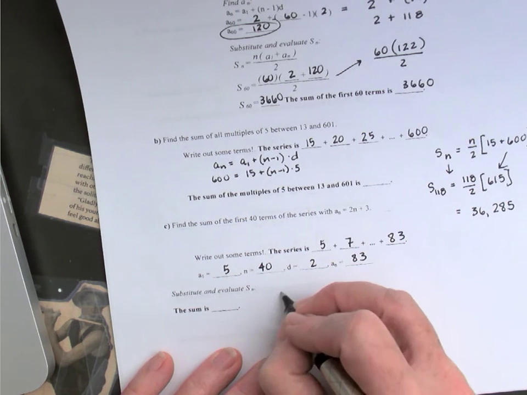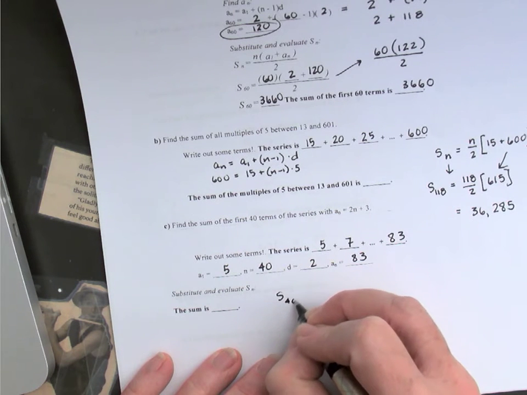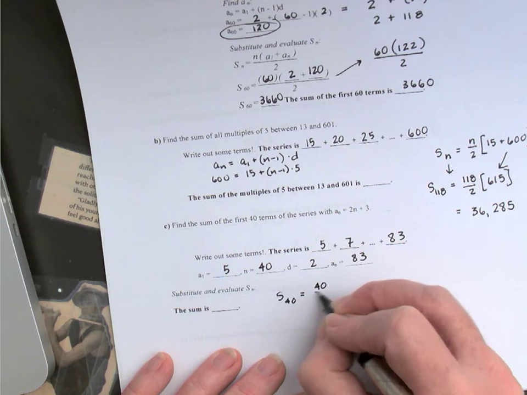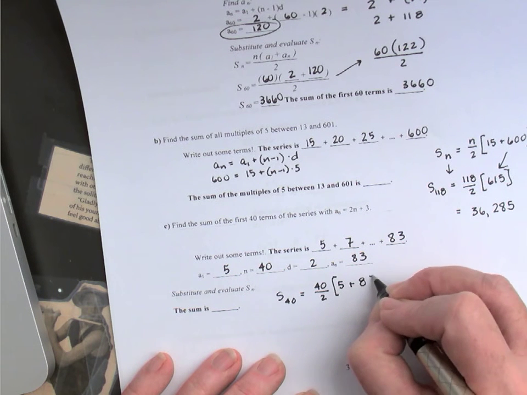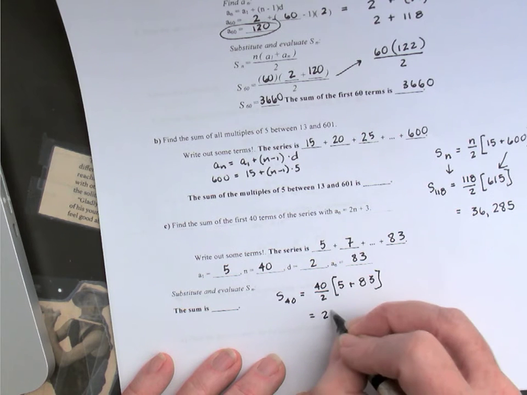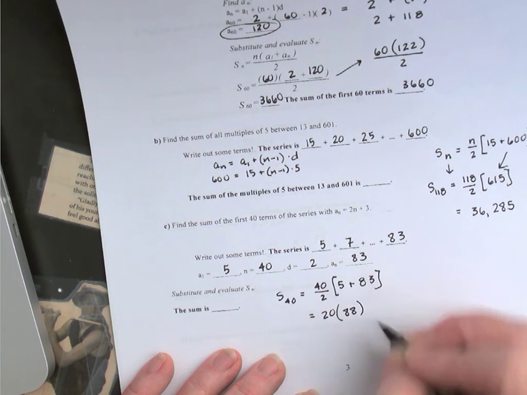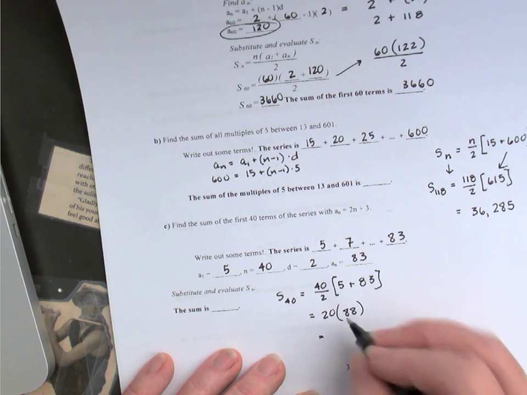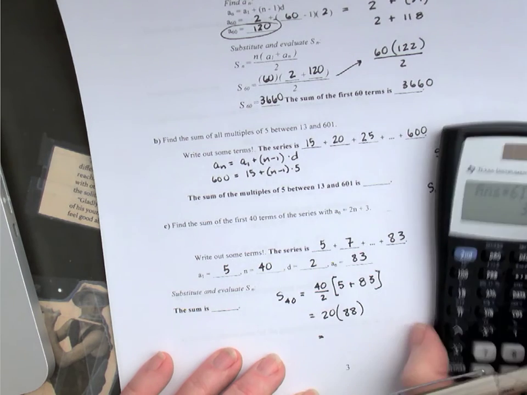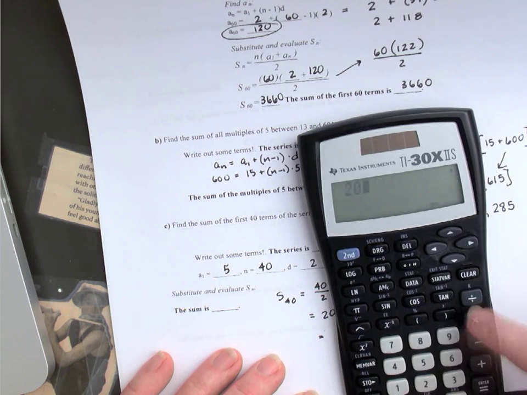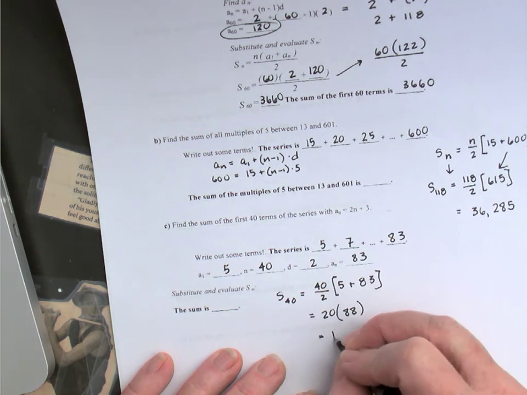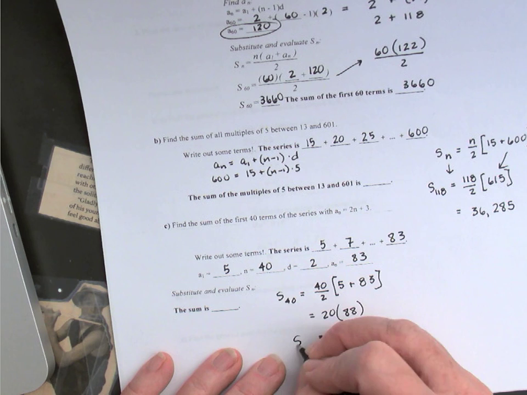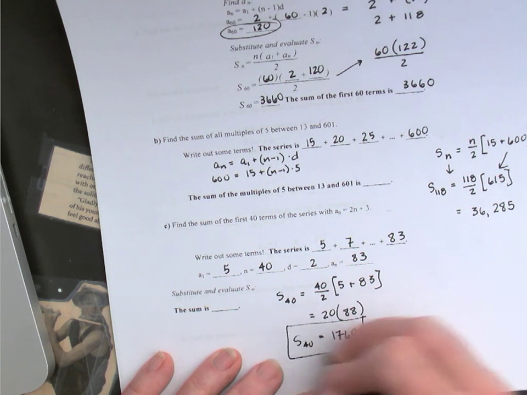So I'm going to say S sub 40 is n over 2 times the first term plus the last term. So that becomes 20 times 88. I'll just use my calculator here. 20 times 88 gives us 1760. So the sum of the first 40 terms is 1760.